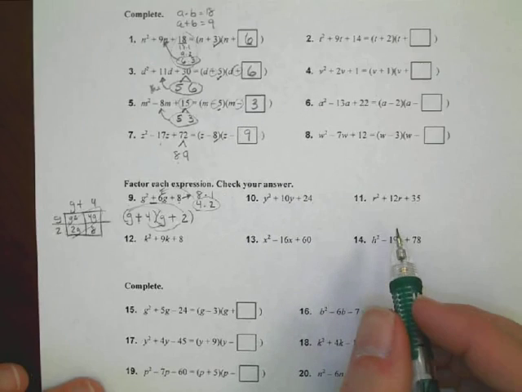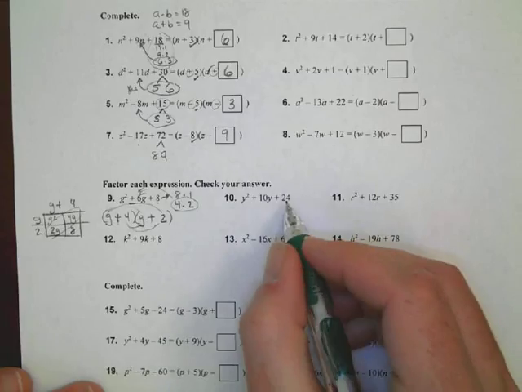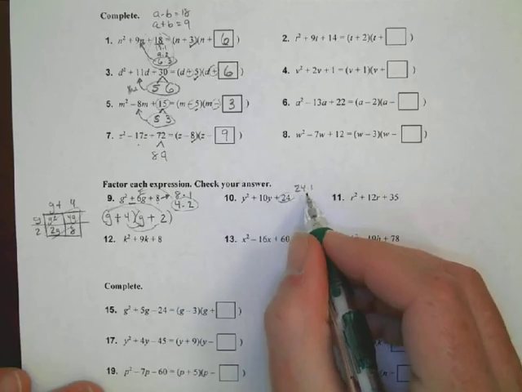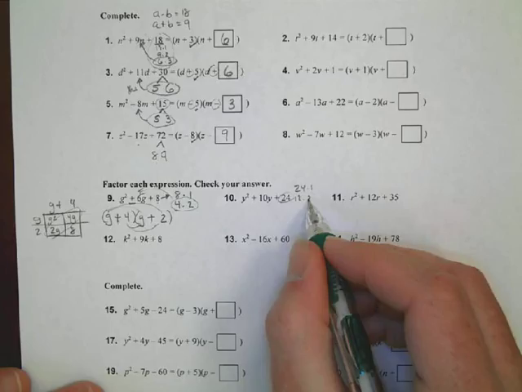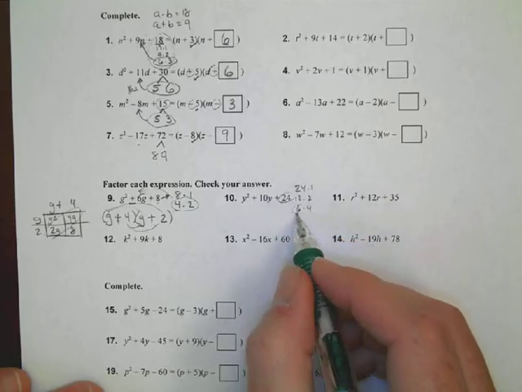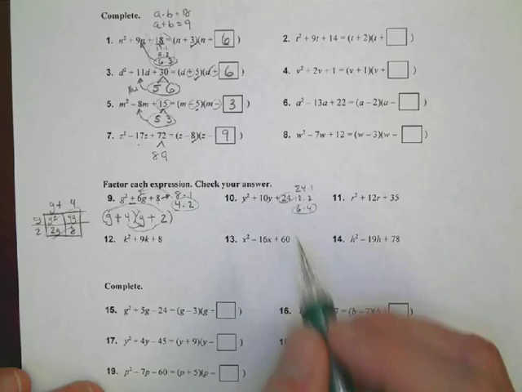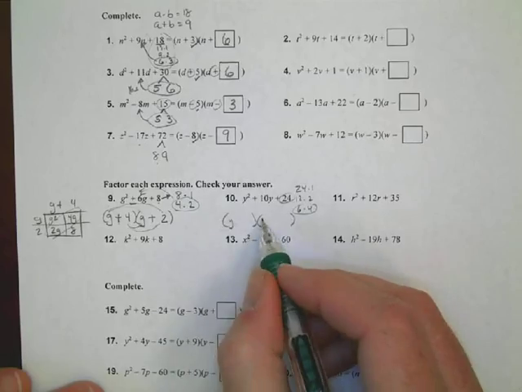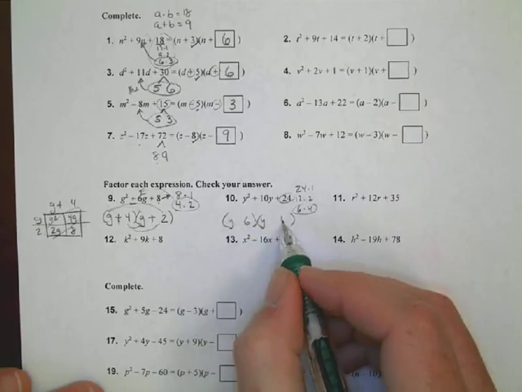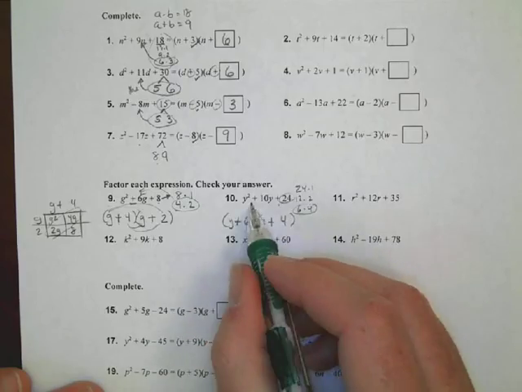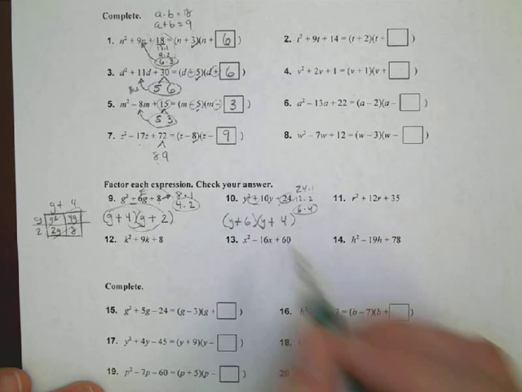Let's look at the next one real quick. Number 10: 24 can be broken apart into 24 times 1. It could also be 12 times 2, or 6 times 4. I'm going to stop here because 6 and 4 combine to give me the middle term of 10. So we break this apart, and we have a y, and a 6 and a 4. It's a positive final term, so these would be both positive or both negative, but because the middle term is positive, they're just two positive numbers.